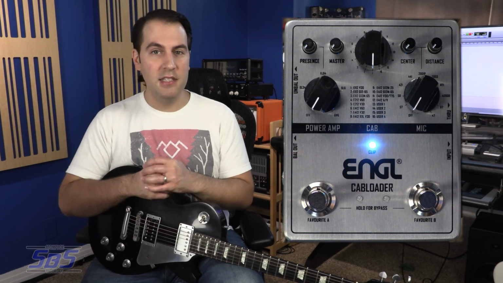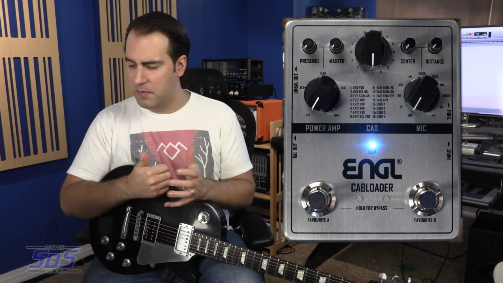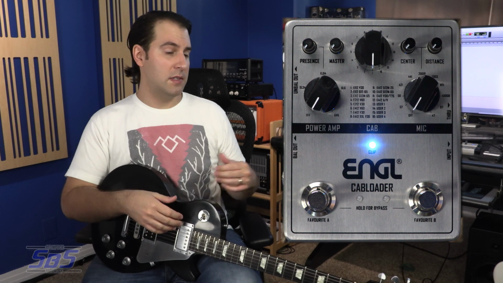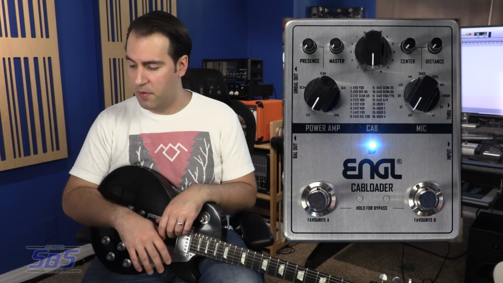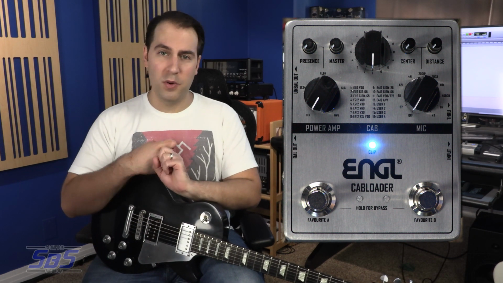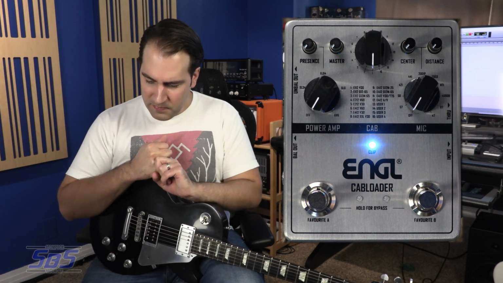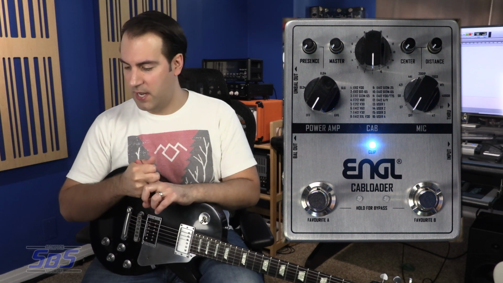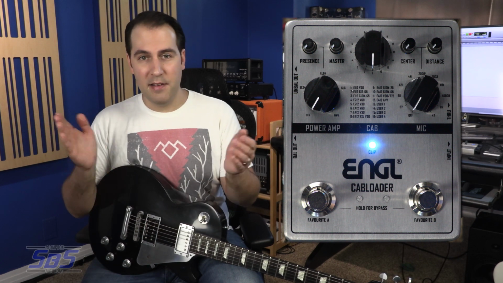There's much more to this than that. There's input pads for instrument level and line level. There's a through output so that you can send it to the front end of an amplifier if you want. There's an unbalanced 1/4 inch output. There is a balanced XLR output with a ground lift switch on it. And what more do we have?